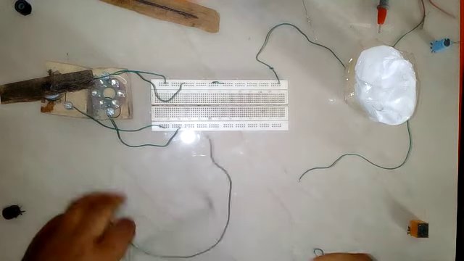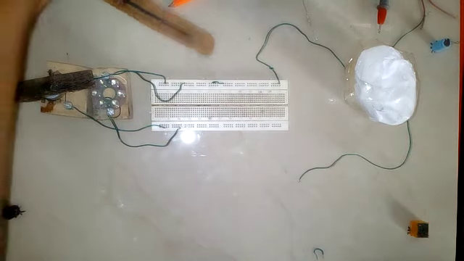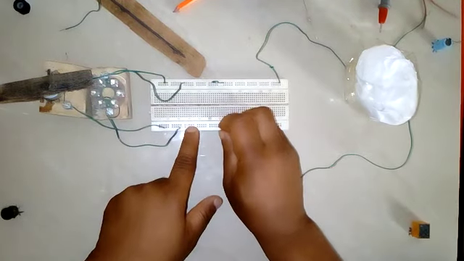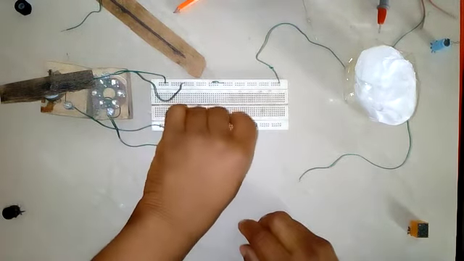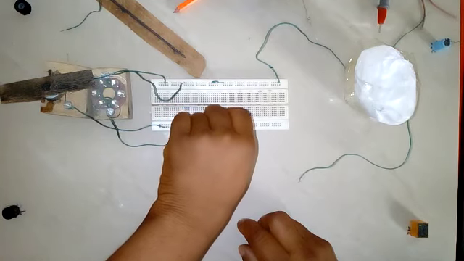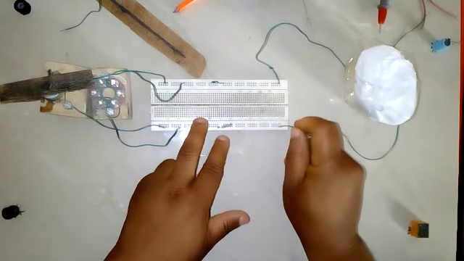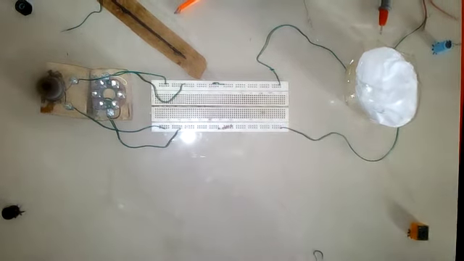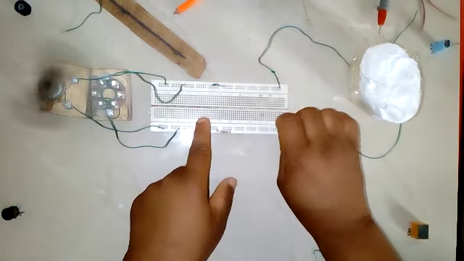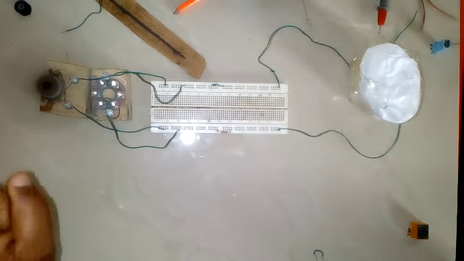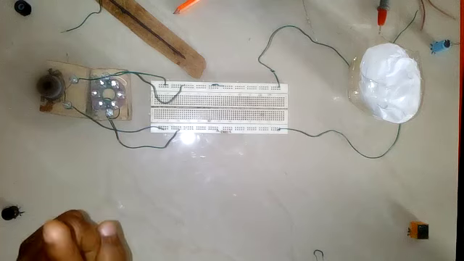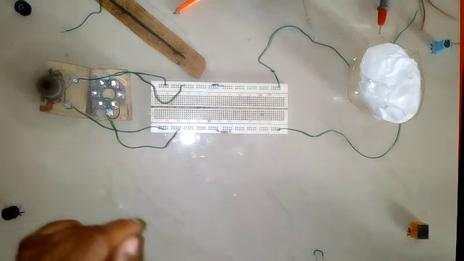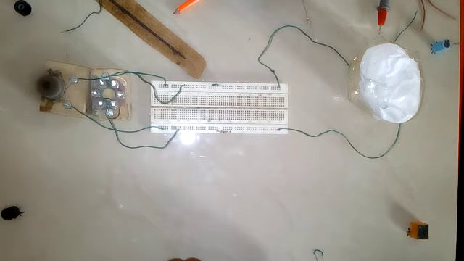So let me power it up. Notice how the LED glows dimly and the motor also turns slowly because I'm using 47 ohms.